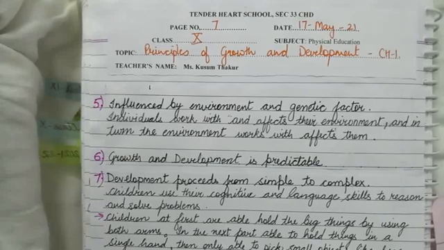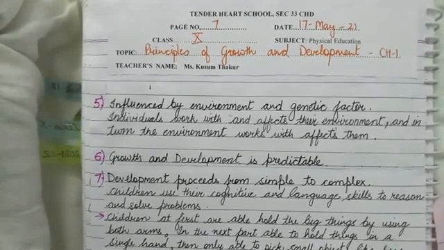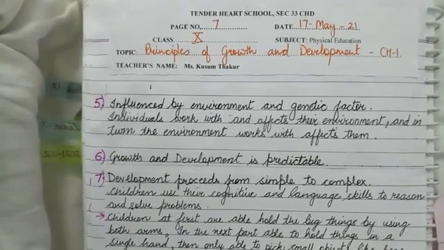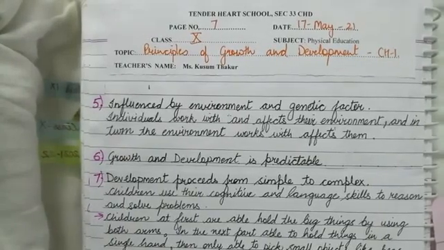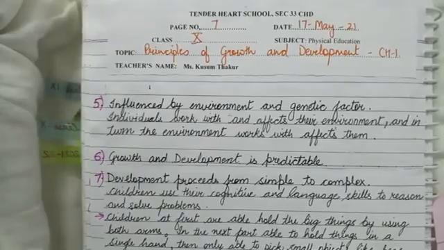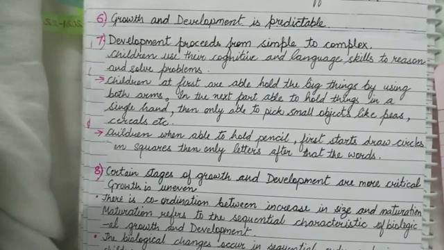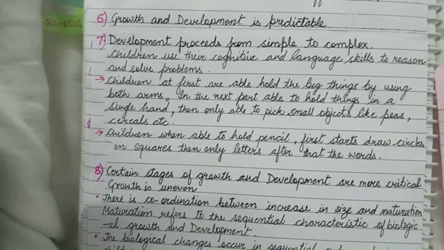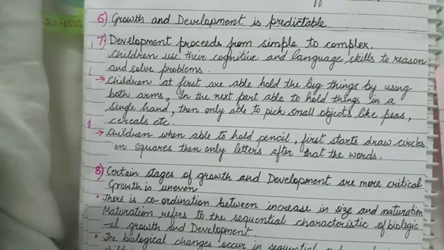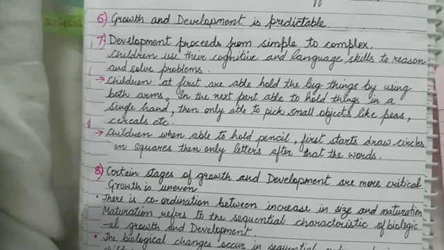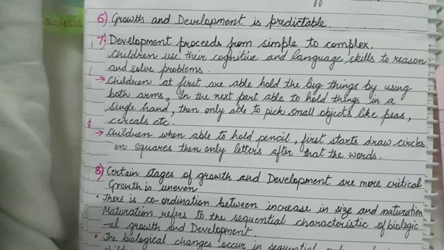Sixth, growth and development is predictable. Seventh, development proceeds from simple to complex. Children use their cognitive and language skills to reason and solve problems. Children at first are able to hold big things by using both arms, in the next stage able to hold things in a single hand, then able to pick small objects like peas, seeds, etc. When children are able to hold a pencil, they first start to draw circles and squares, then letters, and after that words.